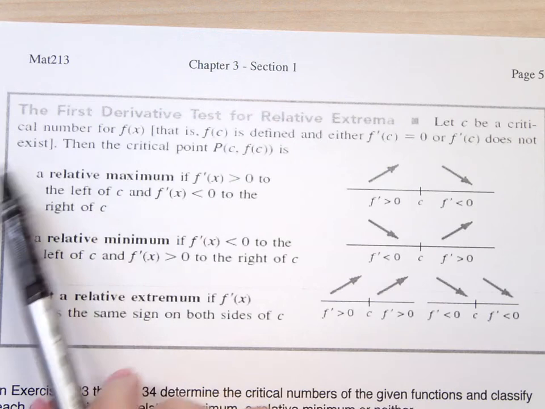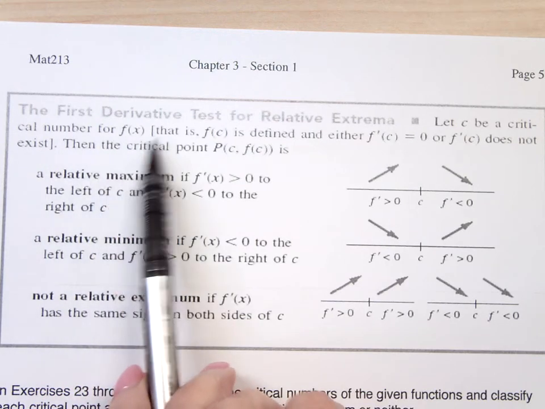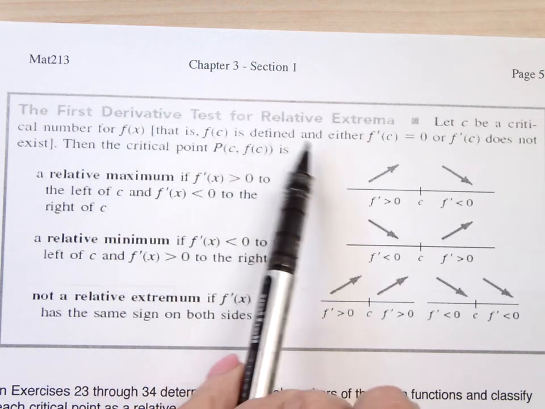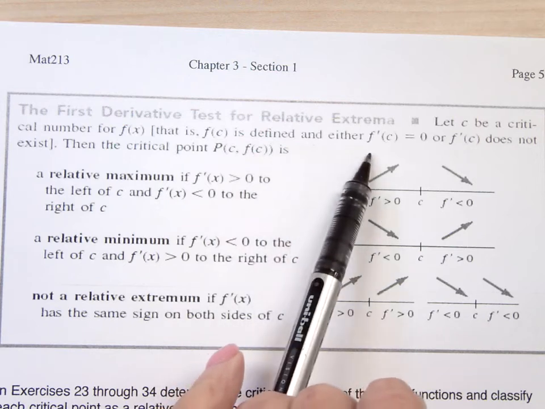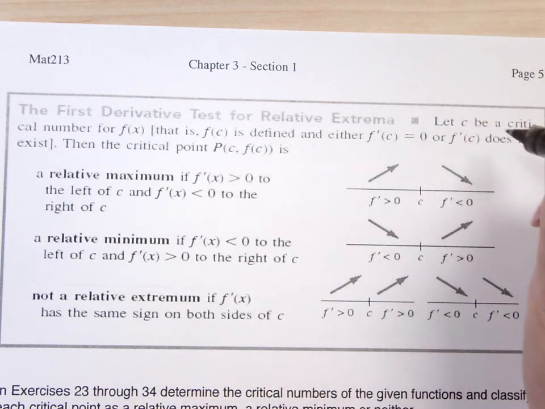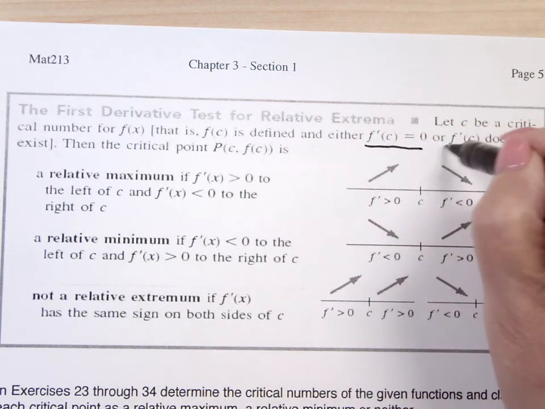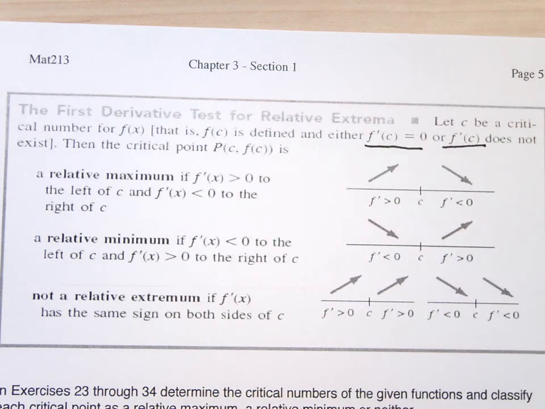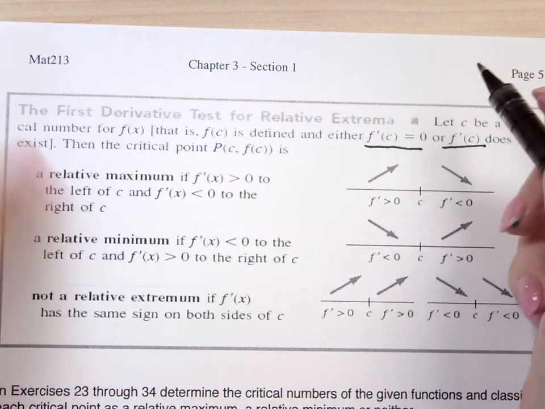Let c be a critical number for f of x. That is, f of c is defined and either f prime of c equals 0 or f prime of c does not exist. Take the derivative, set it equal to 0. Take the derivative where it does not exist. Those are critical numbers. That's how we find our critical numbers. We've been doing that. Been there, done that.